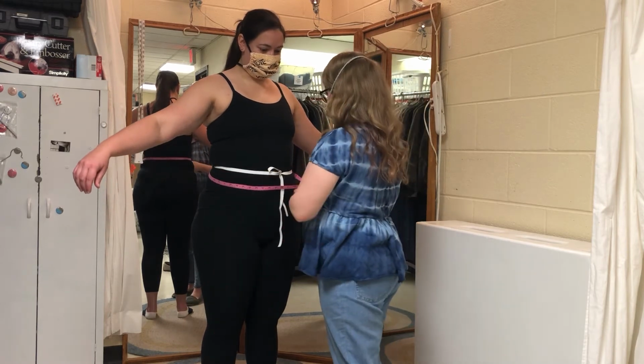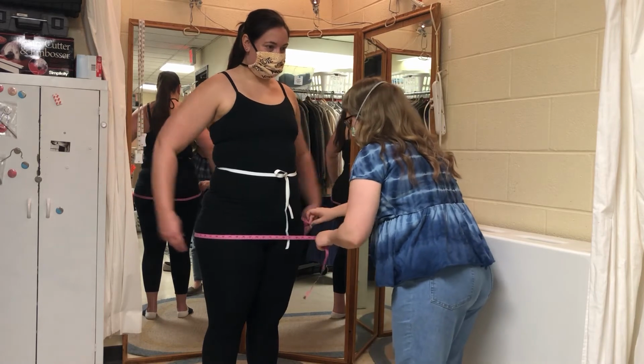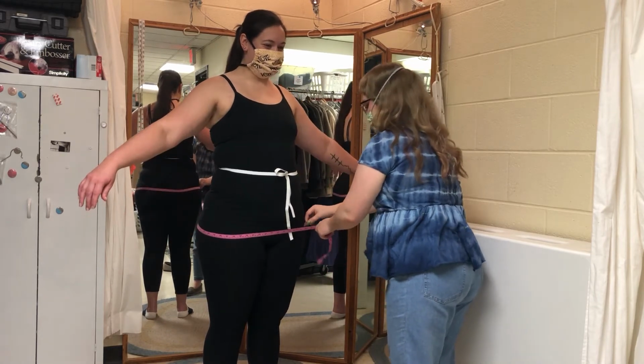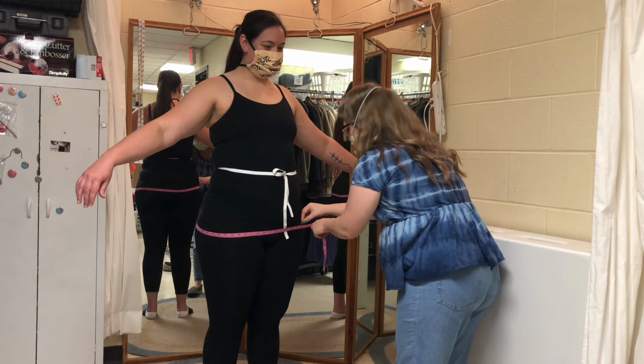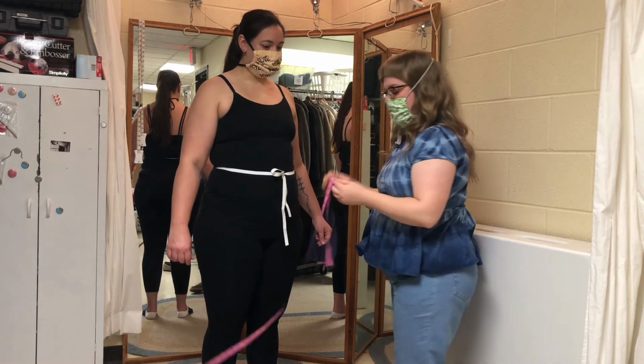Hips. Hip, you're going to go around the fullest part of your model's hips. It can be helpful to have a mirror to make sure that your tape measure is parallel to the floor. 50 1/2.